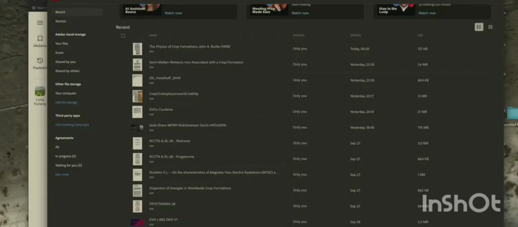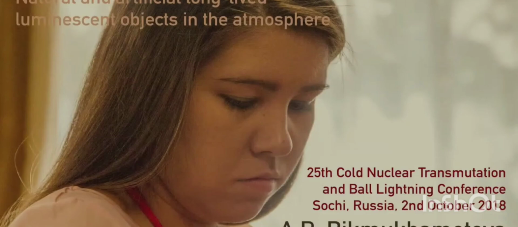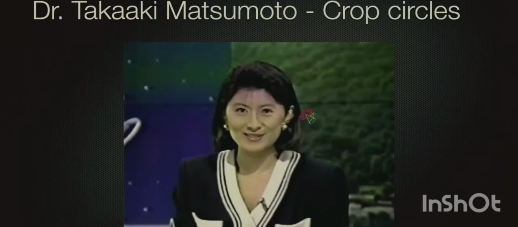I do not believe there is any coincidence in this particular crop circle. When I've got it there, I'll get it there. Give me a second. I don't think there's any coincidence. This is not a coincidence. It's not a coincidence that Dr. Takaaki Matsumoto studied crop circles.